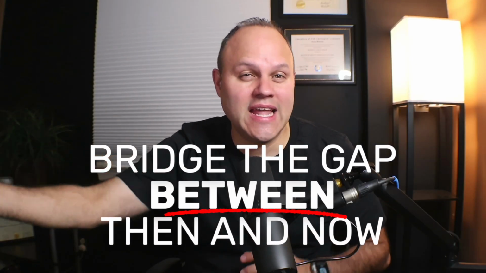So if you were in construction, you would imagine I've got all these pieces of wood. I've got all the sheetrock. I've got all the materials here, but now I've got to put them together. And this is your second bucket. The first thing you want to do is start bridging the gaps between then and now.